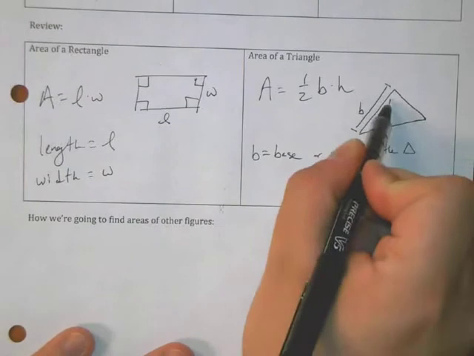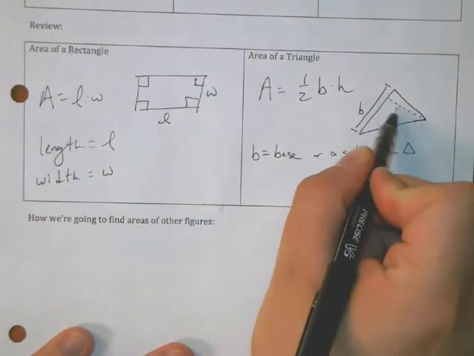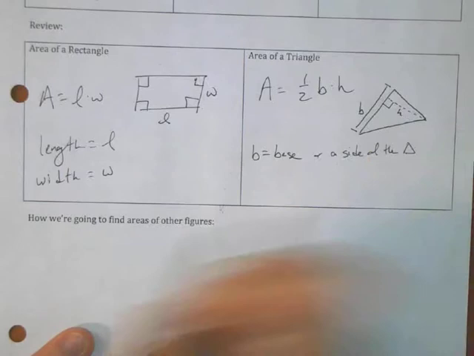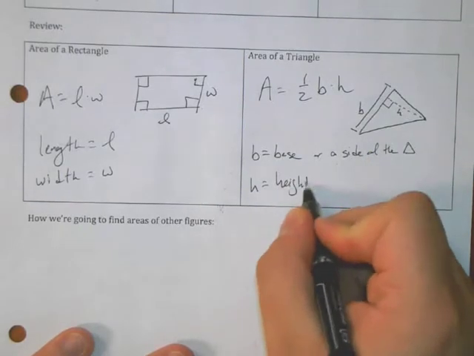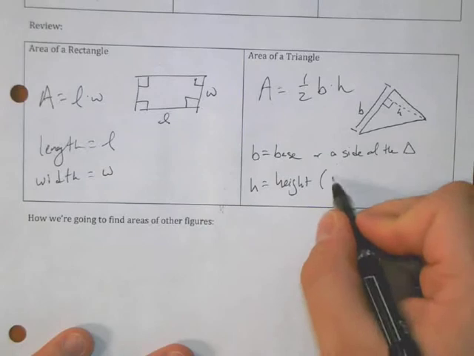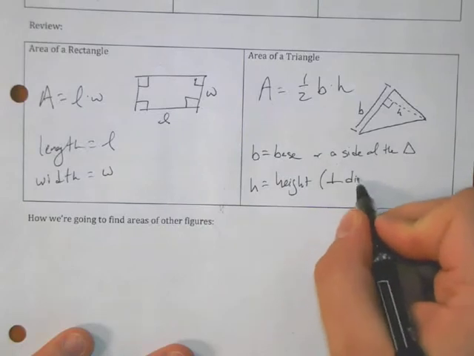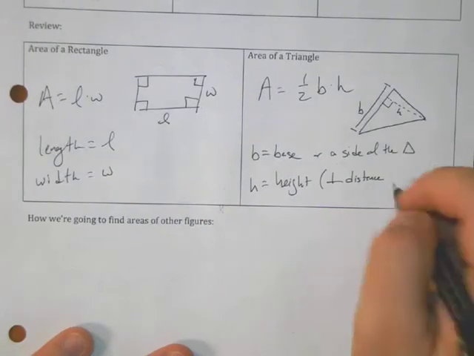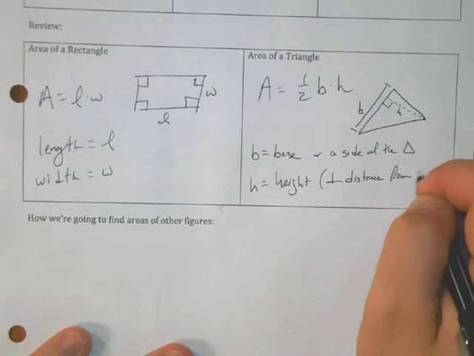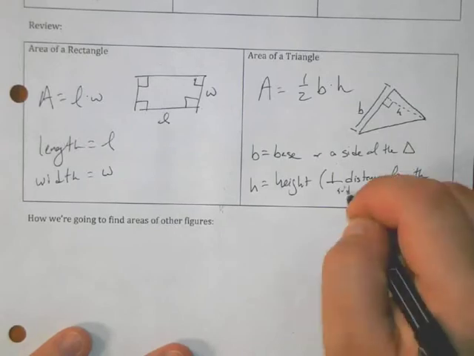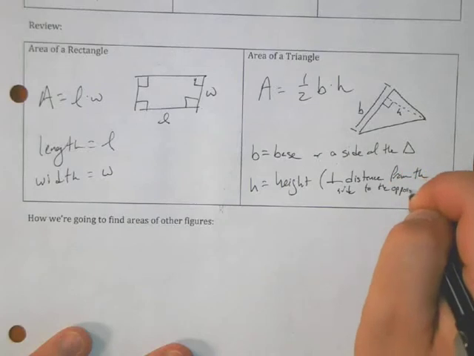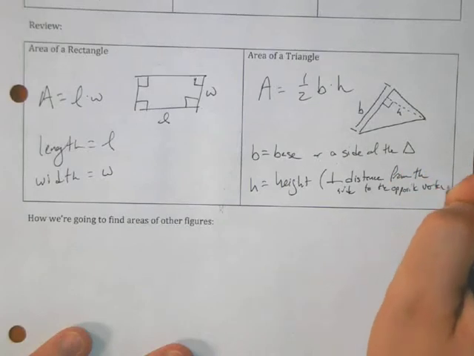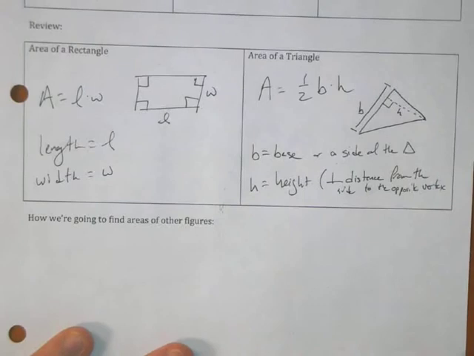As long as you define the height, which is the perpendicular distance from the side to the opposite vertex.